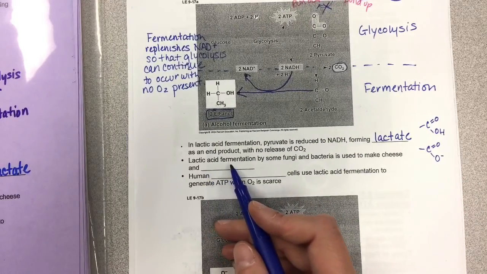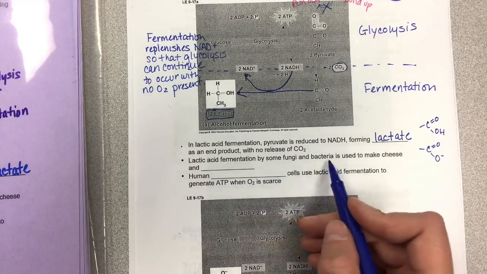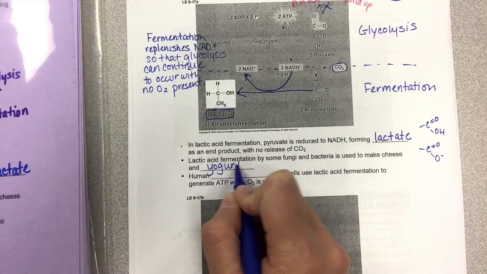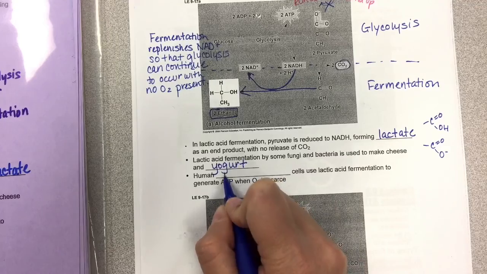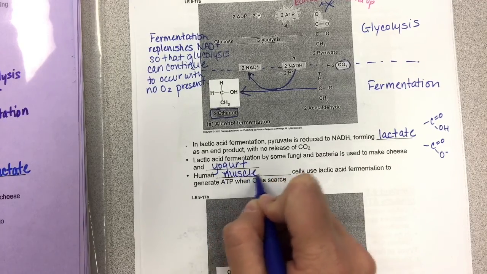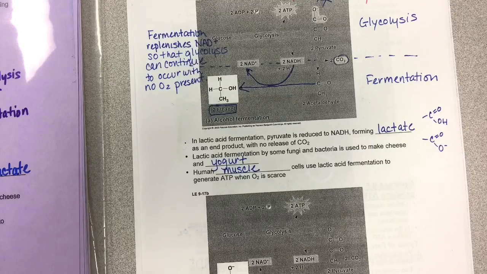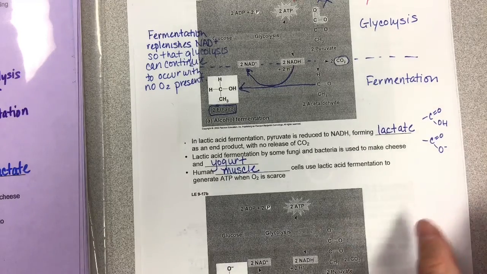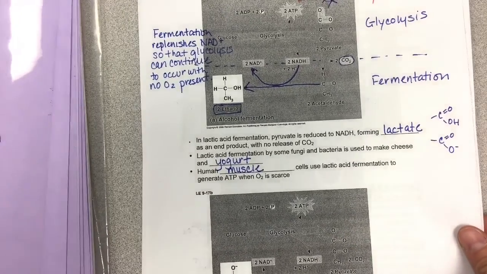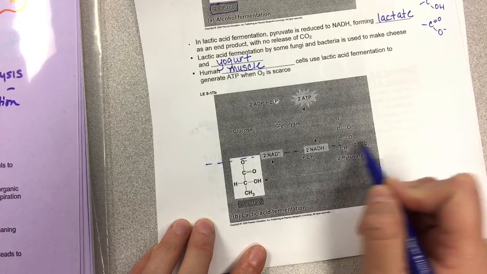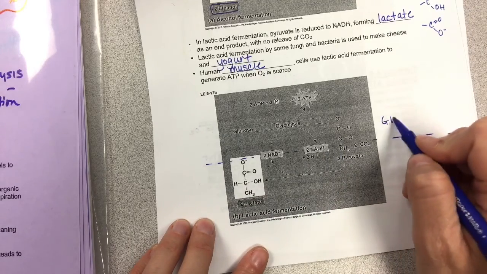Lactic acid fermentation by some fungi and bacteria is used to make cheese and yogurt. In humans, our muscle cells use lactic acid fermentation to generate ATP when oxygen is scarce. So when we look at this one, here again, we have glycolysis and fermentation.